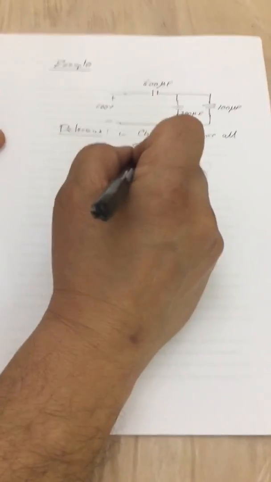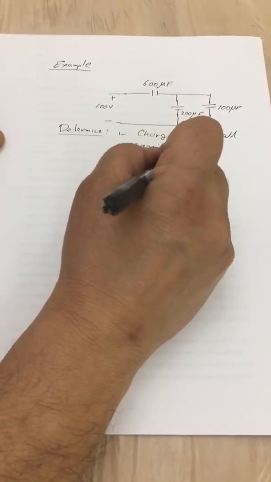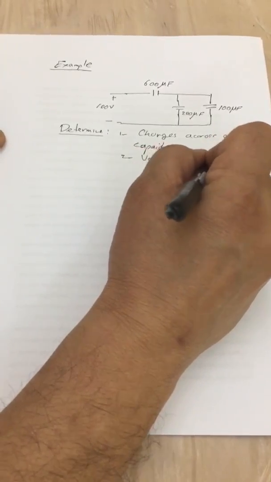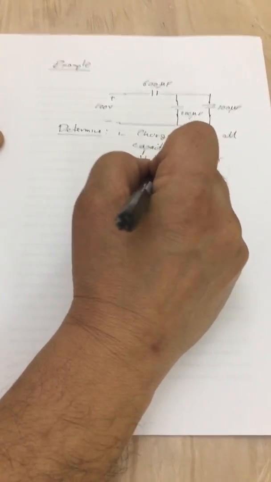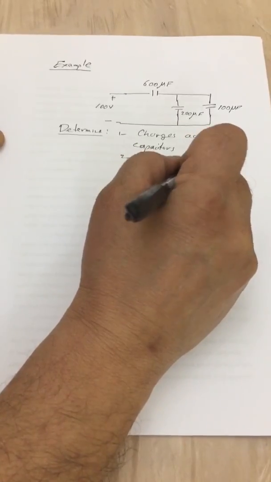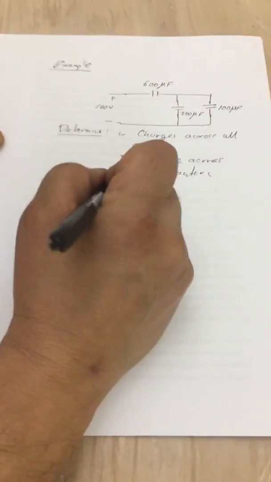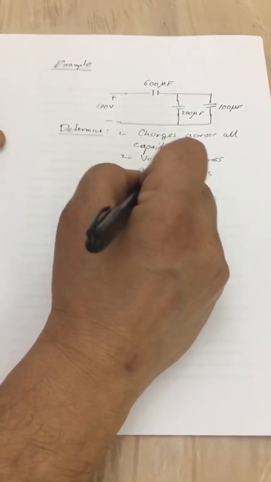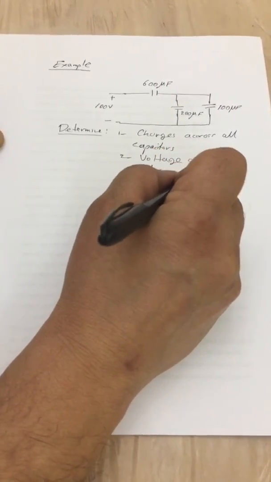Two, the voltage across all capacitors. Three, the stored energy. Okay, let's look at this example.